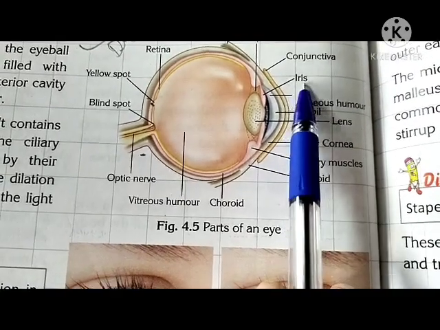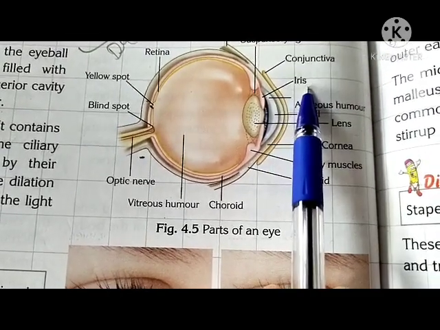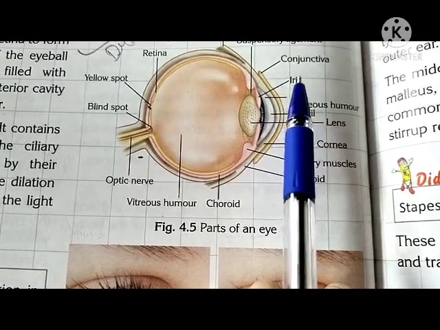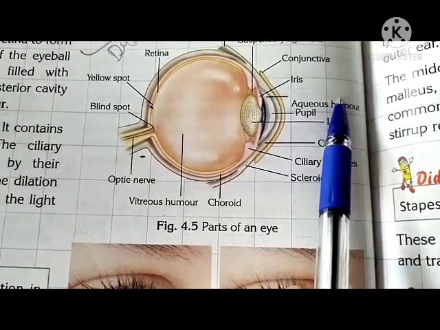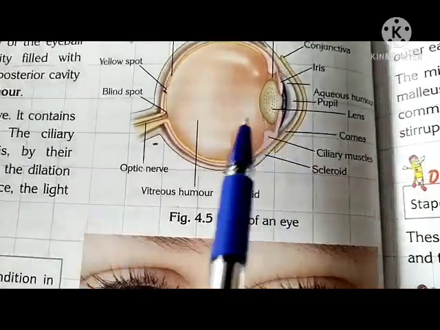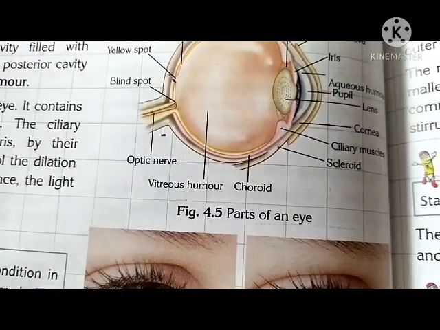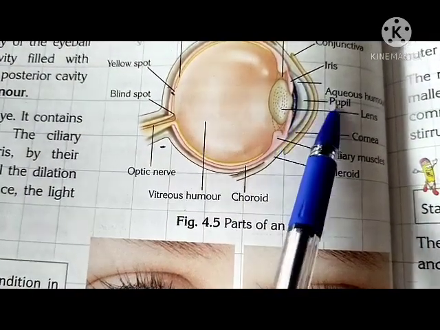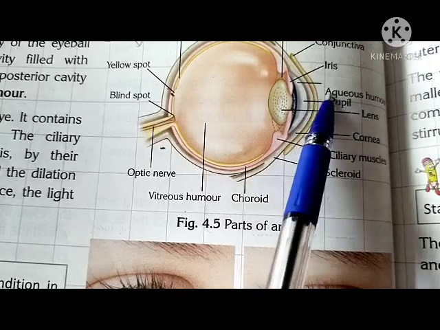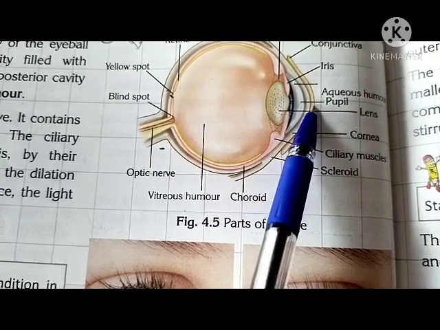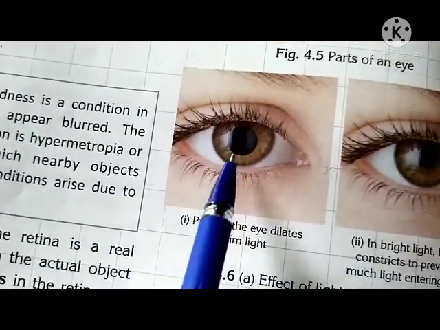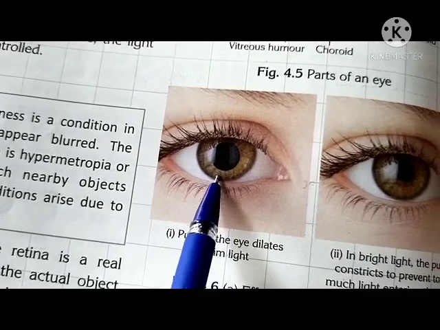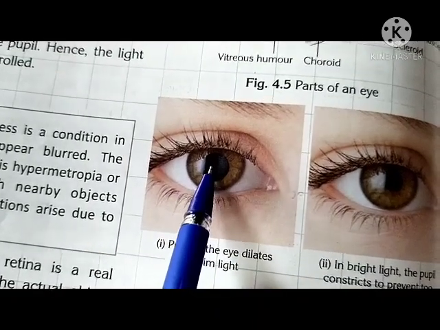That is because of the color of the iris. The pigment inside the iris decides the color of the eye. Inside the iris you see a dark part, that is known as the pupil. This part of the eye is iris and this is pupil.